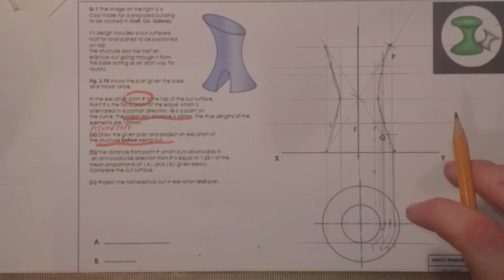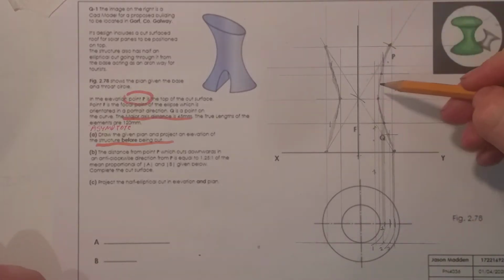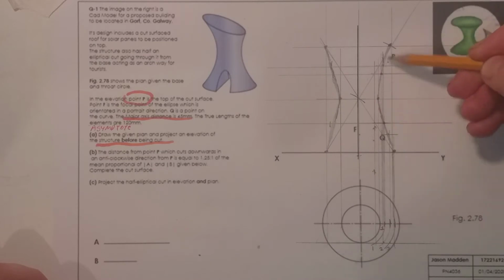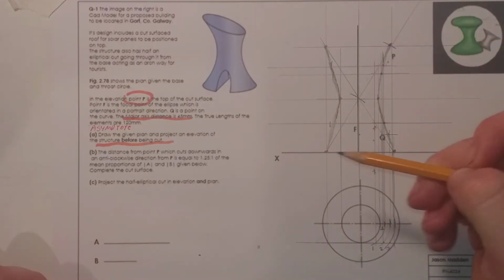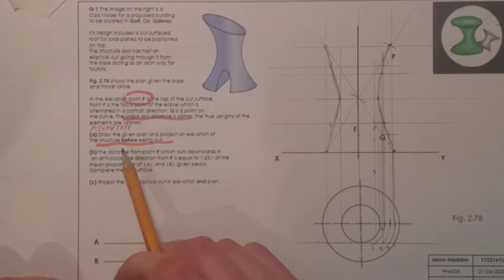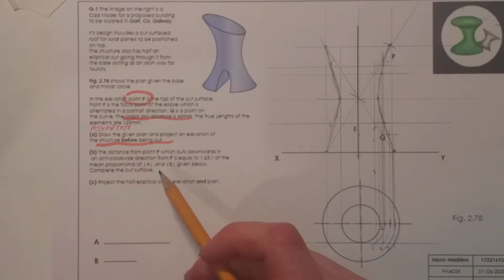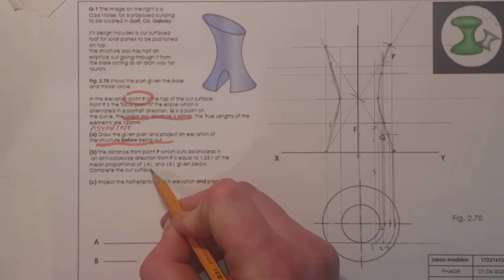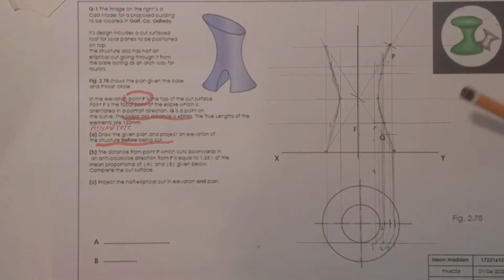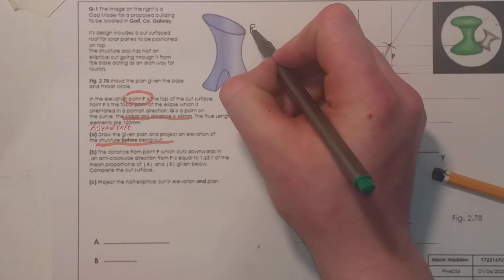Okay, so in the previous video, we found our points along the hyperboloid curve here. But now for part B of the question, we're given point P which cuts downwards in the anti-clockwise direction from P. So point P is basically here, so we'll just label it here on our 3D graphic.